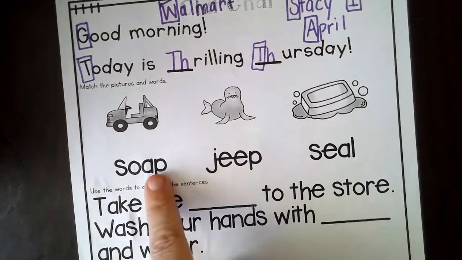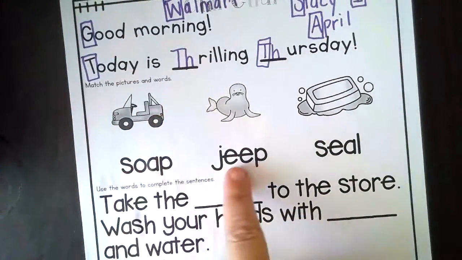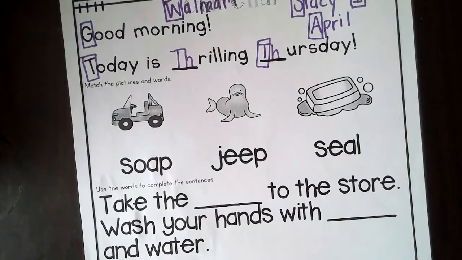Now we have to figure out which word goes with each. So this is a Jeep, so look and see which word do you think goes with Jeep?